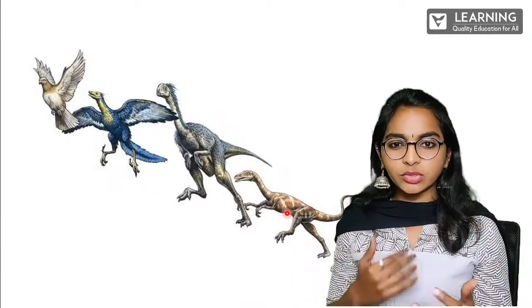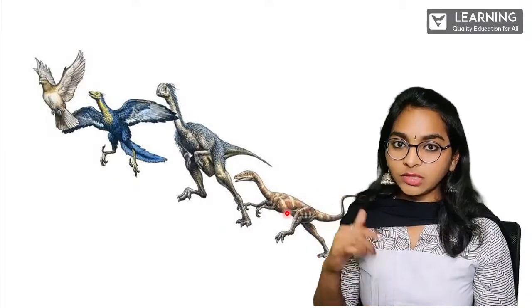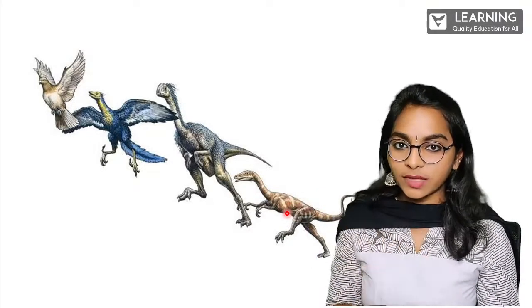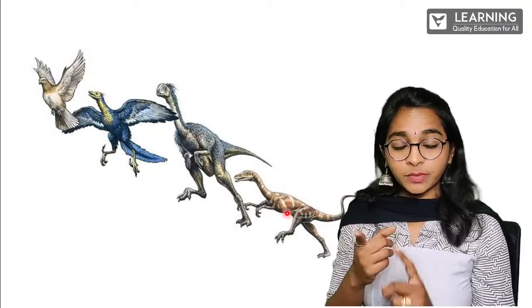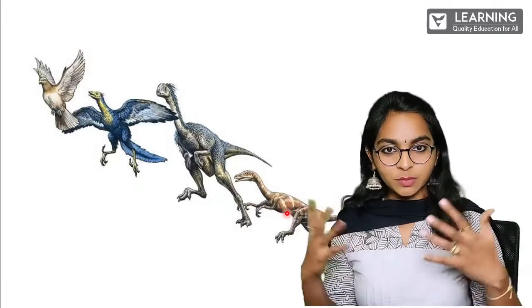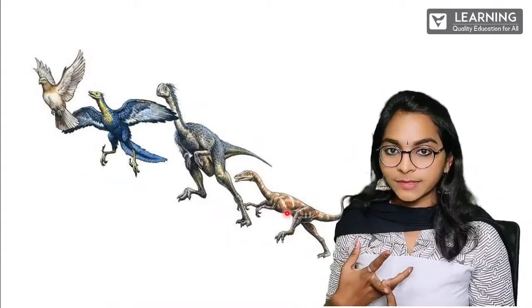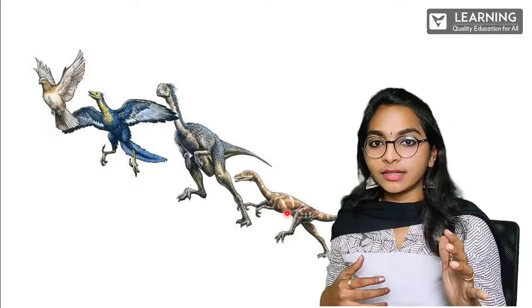Evolution happened, slowly developed, and now at the present stage birds have got feathers. The first reason is to protect themselves from heat and cold. The second is for flight. But when evolution started, their motive wasn't to fly. Their motive was to insulate their body.